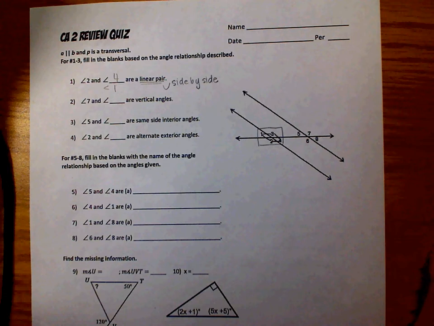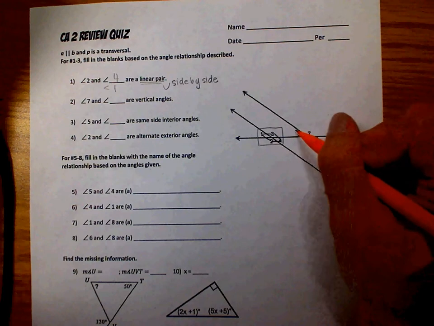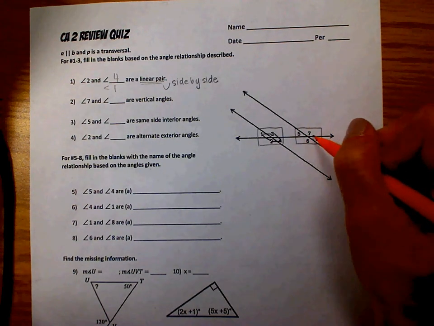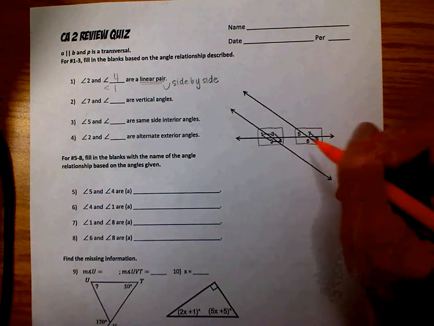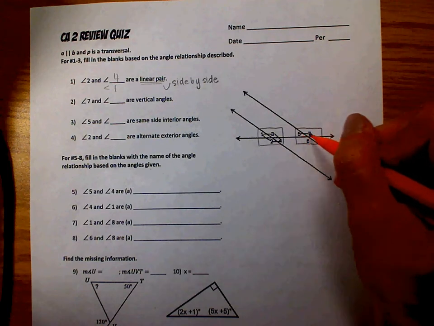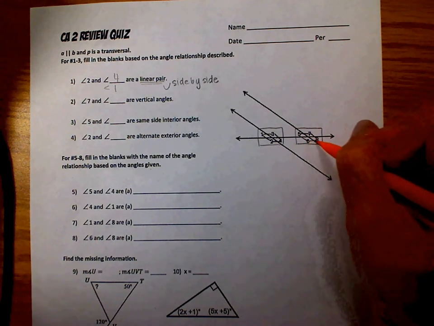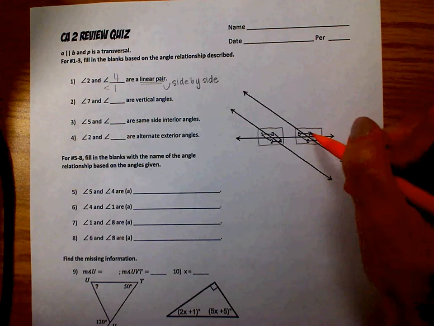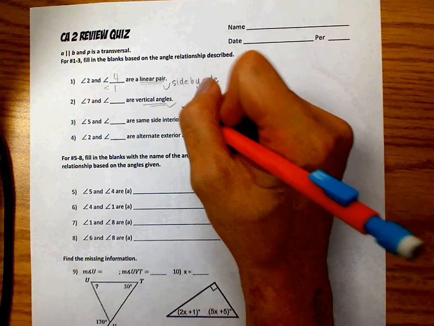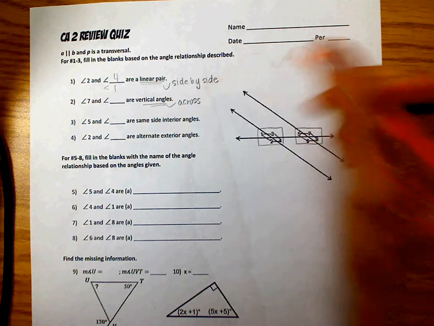Let's go to number 2. Angle 7 and angle blank are vertical angles. Well, let's go to angle 7. Now, angle 7, if you think about this, it's a linear pair with 8. They're holding hands, you can say they're side by side, and 7 is side by side with 5. You can say 7 is holding hands with 5, 5 is holding hands with 6, and 6 with 8. Now, 7 is not holding hands with 6, they're across from each other. So this is what we mean by a cross, which means these are vertical. So 7 and 6 are vertical.